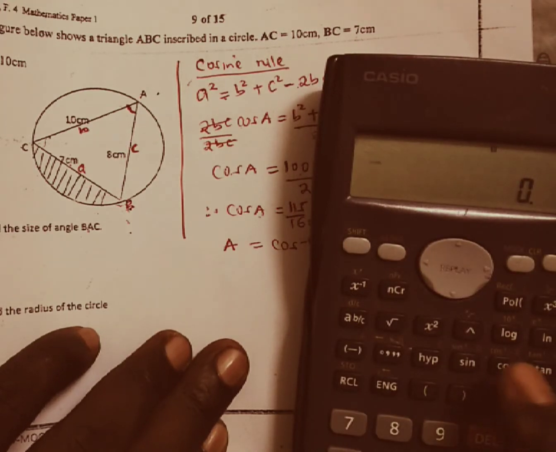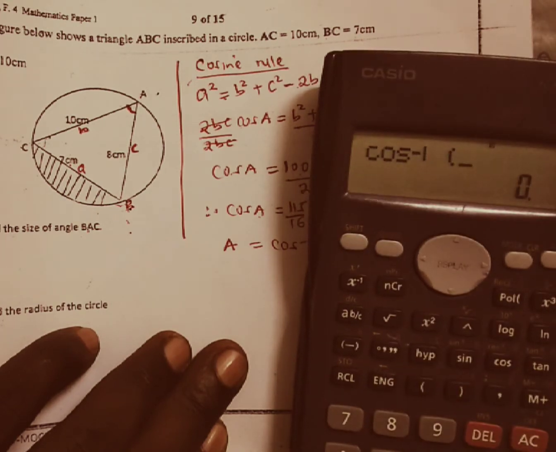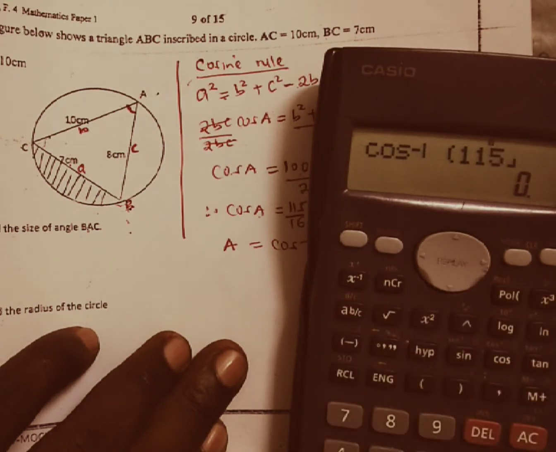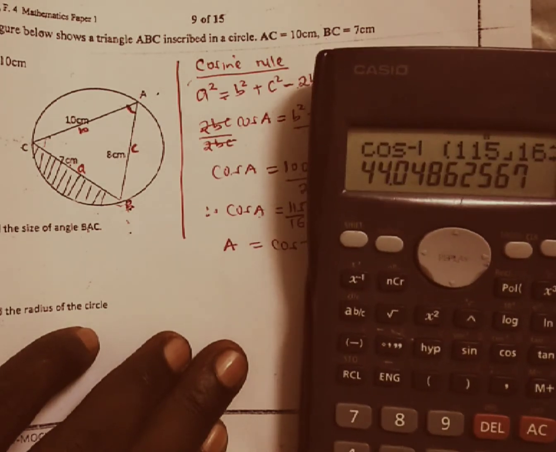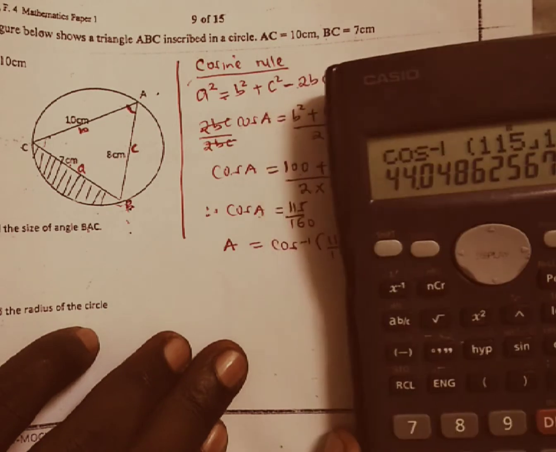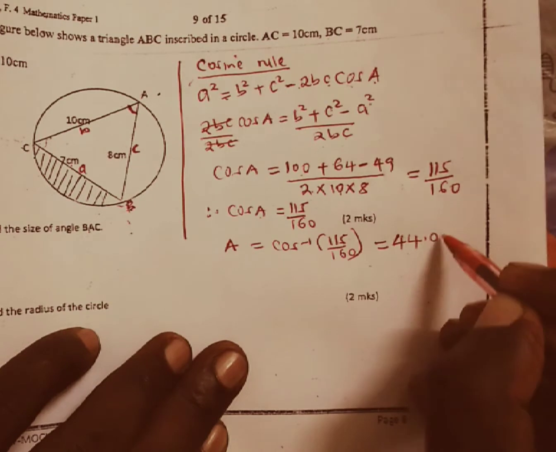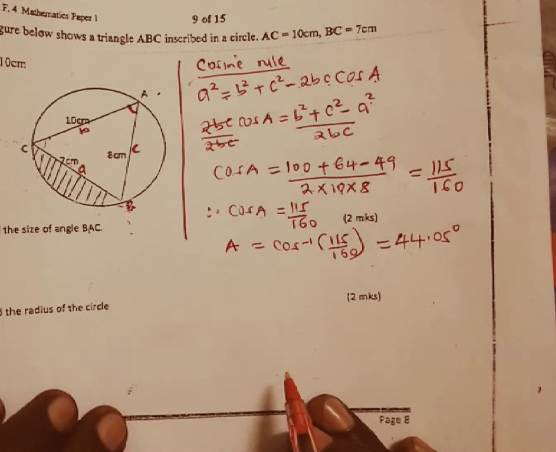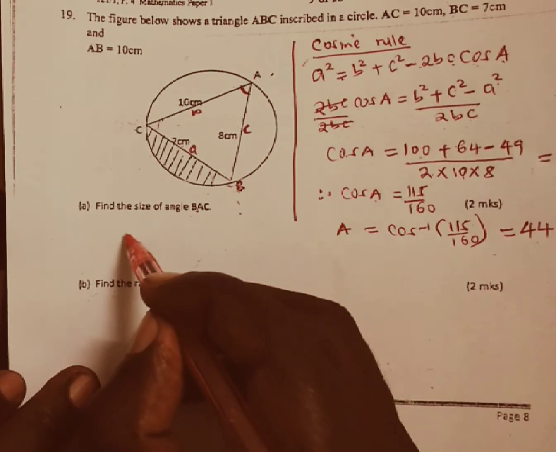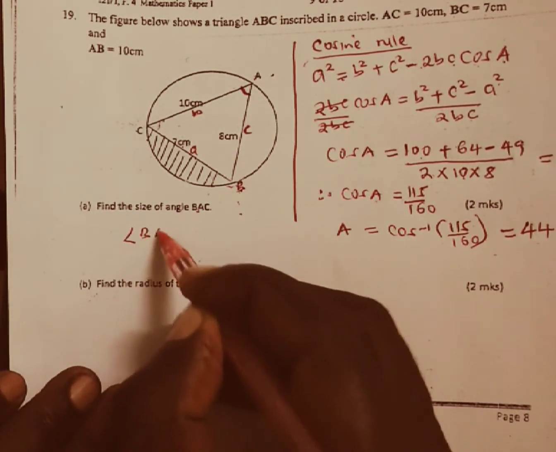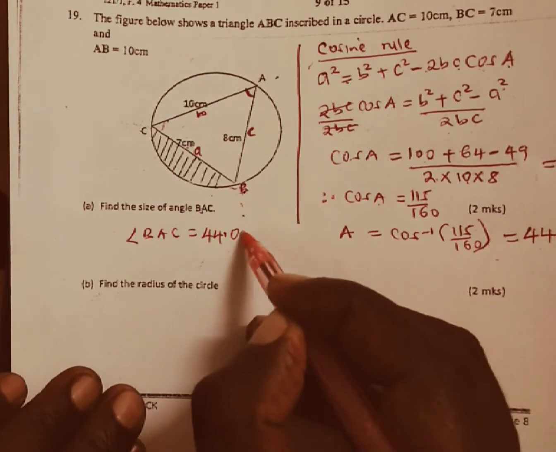We shift, then cos inverse of 115 divided by 160, and this gives us 44.05 degrees, and that is the size of angle BAC. Therefore, the size of angle BAC is equal to 44.05 degrees.